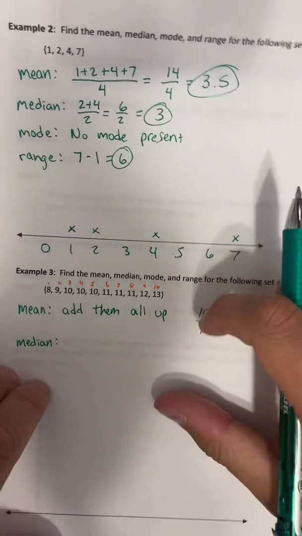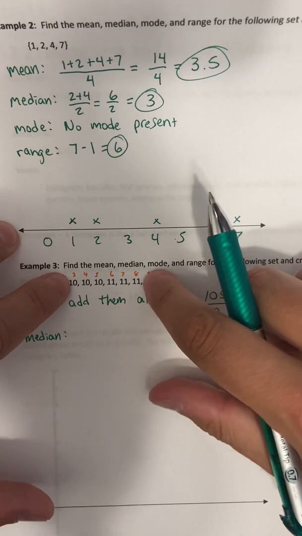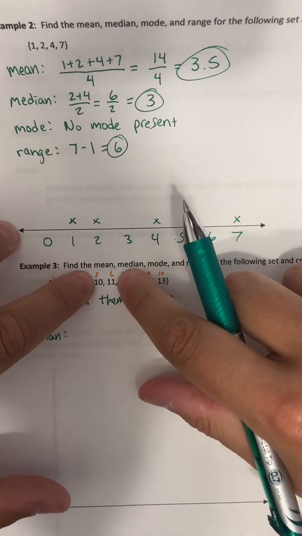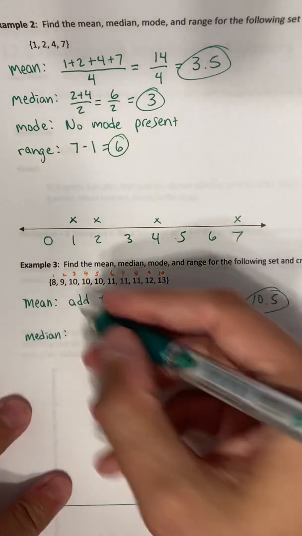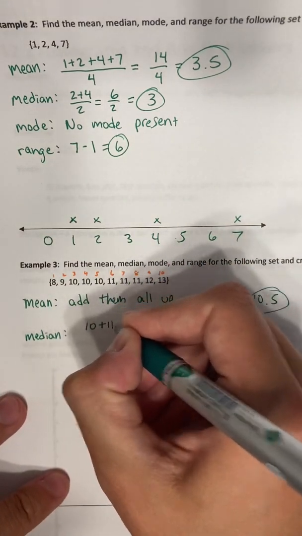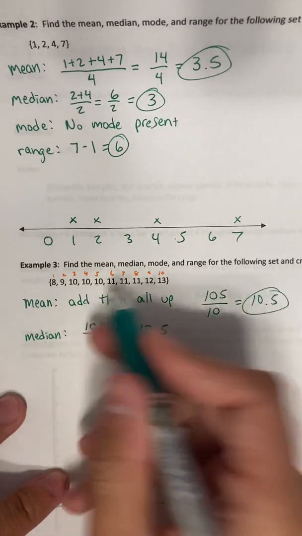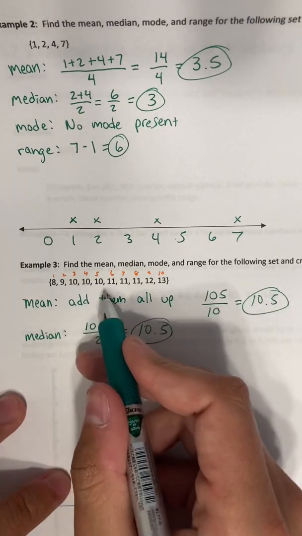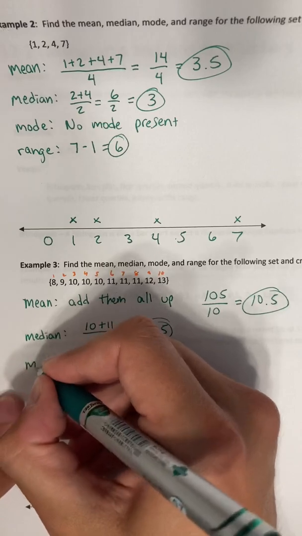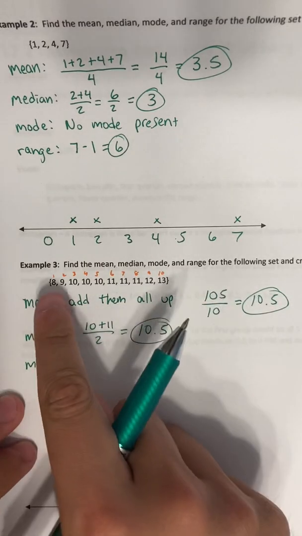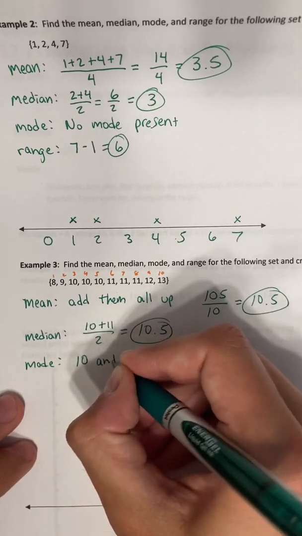Let's do our median next. So median is going to be the middle number. So again, I like to use your fingers and I just work my way in. And again, we've got two numbers for the median, so we have to take the average of those. So we'll do 10 plus 11 divided by 2, which is 10.5 again. Or if you know that in between 10 and 11 is 10 and a half, then you can just go ahead and write 10 and a half too. And the mode, the most frequent: well, we got two of them. We've got 10 and 11.